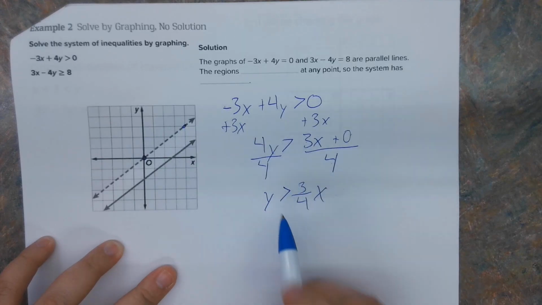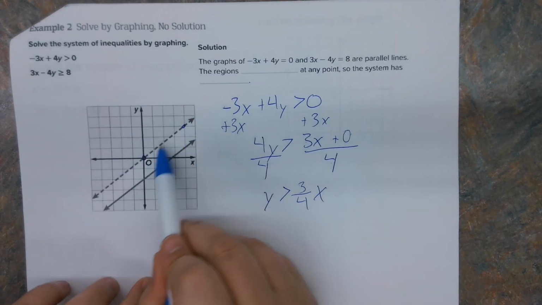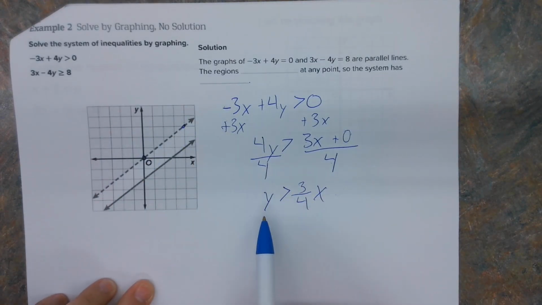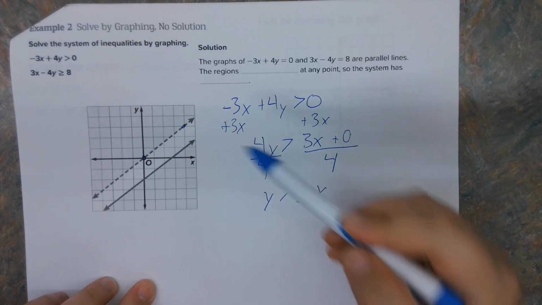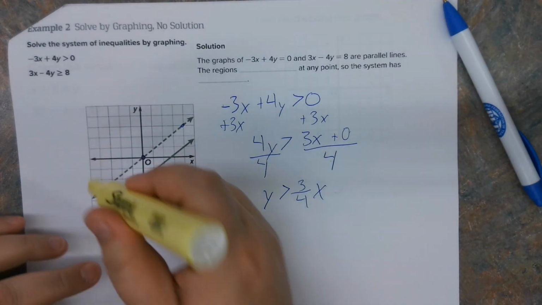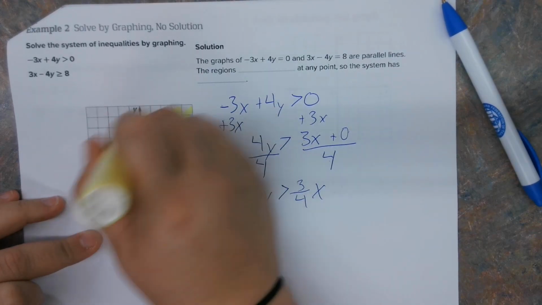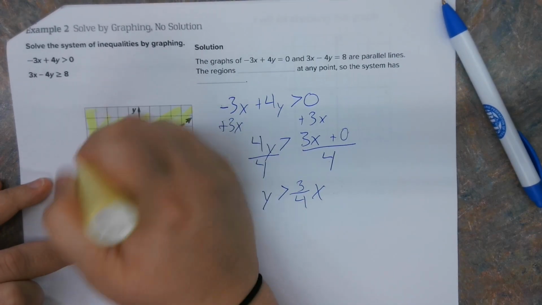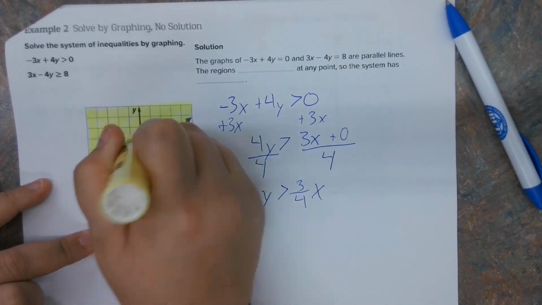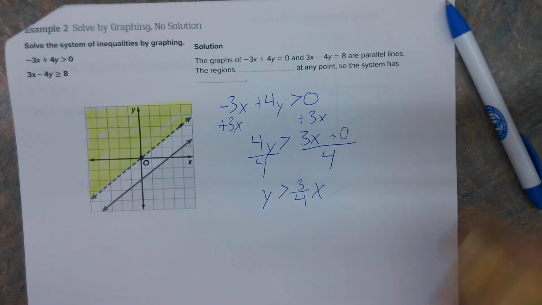So here I go, and it is a dashed line. Dash, dash, dash, dash, dash. Okay? Y is greater than. So I'm going to shade everything above this line. Everything above this line. Okay?